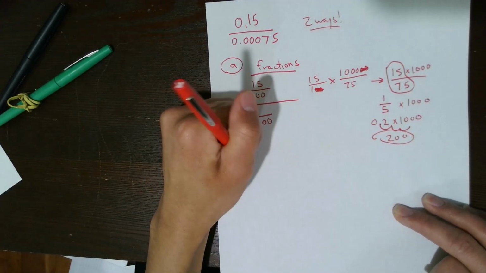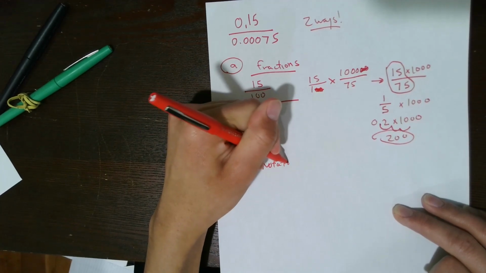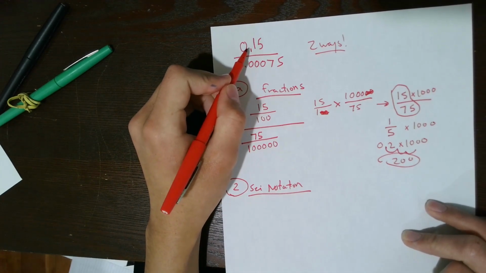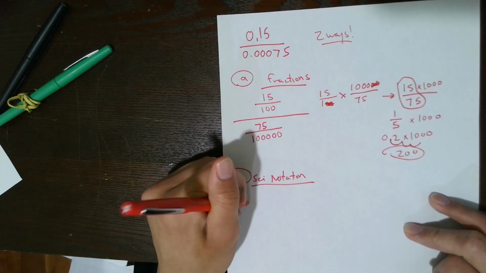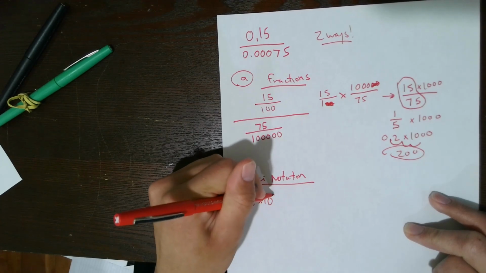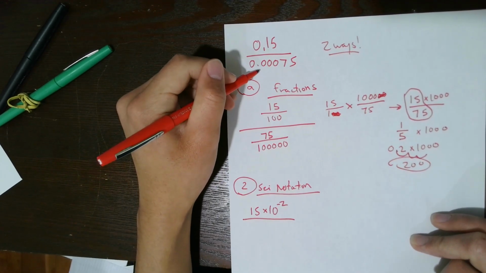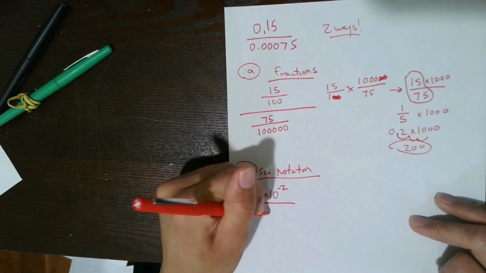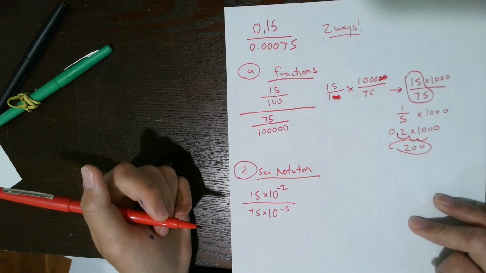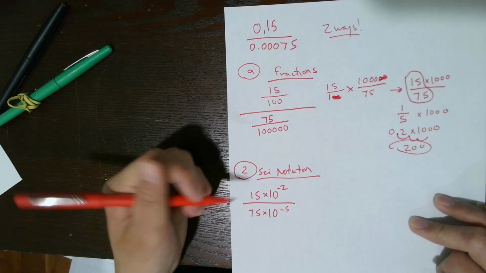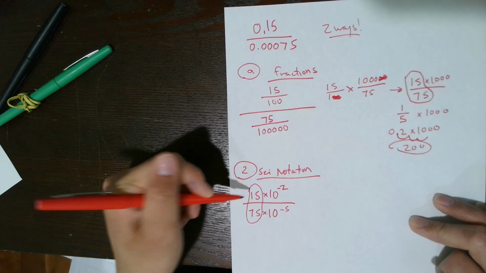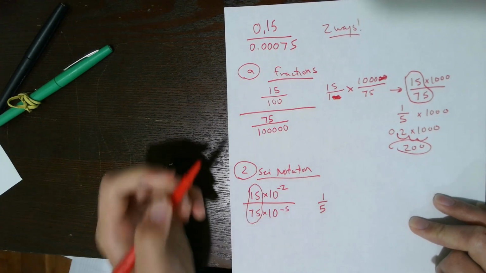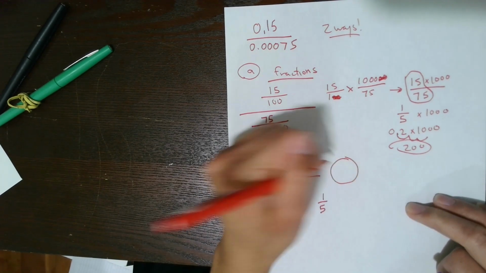The second way is to use scientific notation. All right, convert both to scientific notation. So 0.15 to convert to scientific notation is going to be 15 times 10 to the negative 2. 0.00075 is going to be 75 times 10 to the negative 5. All right? And once again, we just simplify. 15 divided by 75 is 1/5.